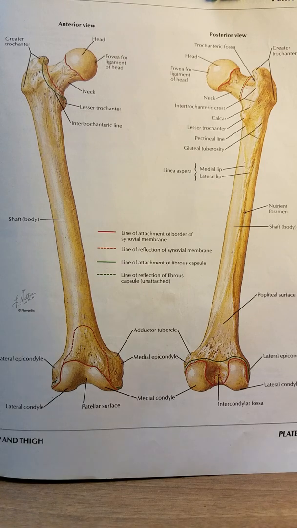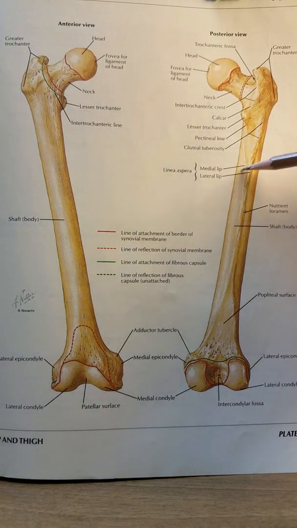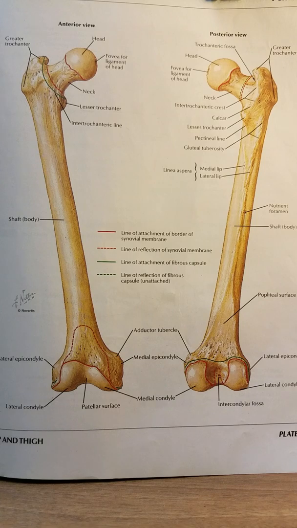So you will have a medial and lateral border, and then you will have a spiral line here, and you will also have the lateral lip, which is then continuous above with the lateral lip of the gluteal tuberosity. This part here is known as the gluteal tuberosity, and it is in fact the part where there is insertion of the gluteus maximus muscle.